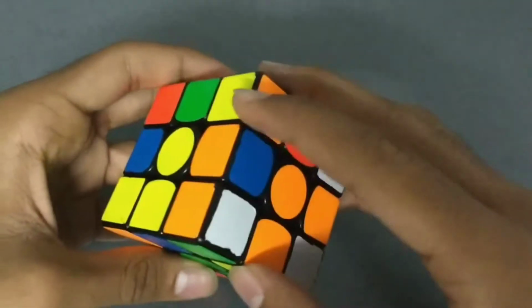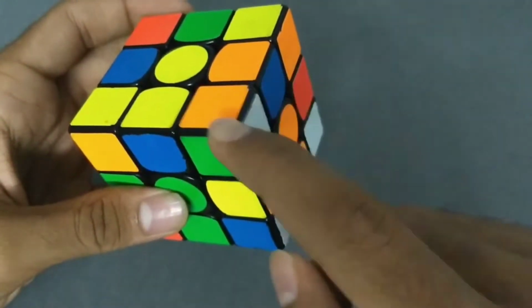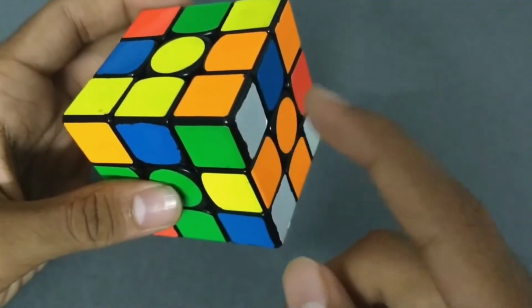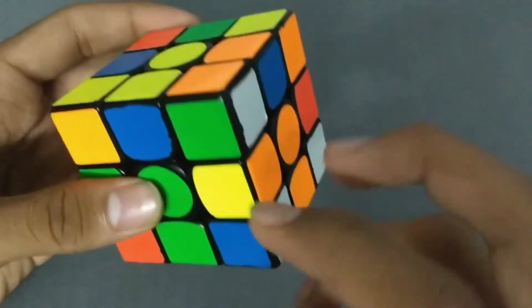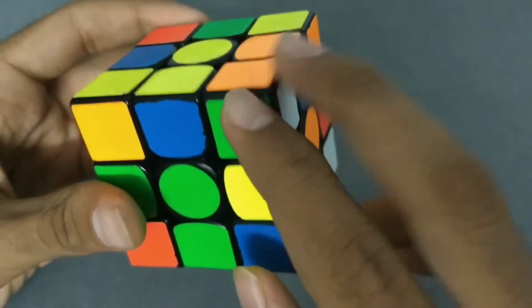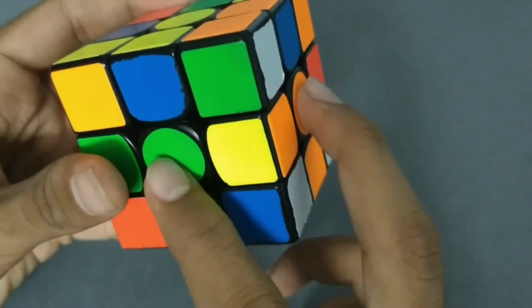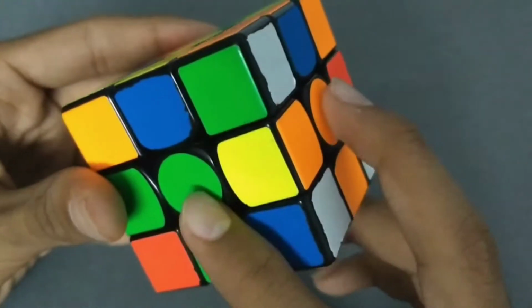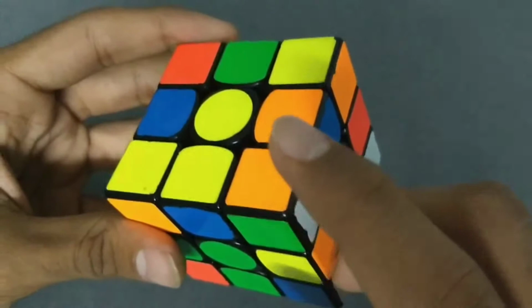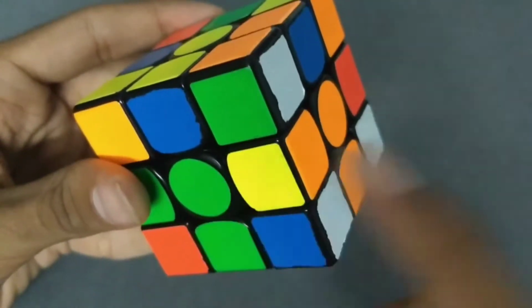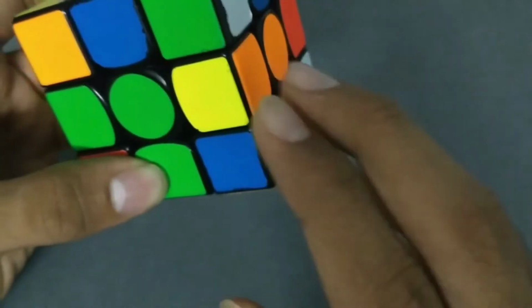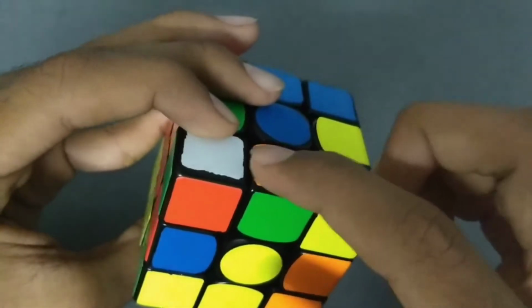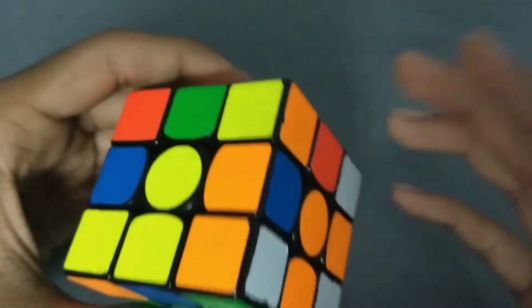Okay, so the first case is you have this corner right here, and the white is on this side, which has to go on the bottom face, and you place the corner in between the two edges on the place where it has to go. In this case the corner is between green, orange and white, and its counterpart, the edge which is going to go here, is right here. So this is the first case.